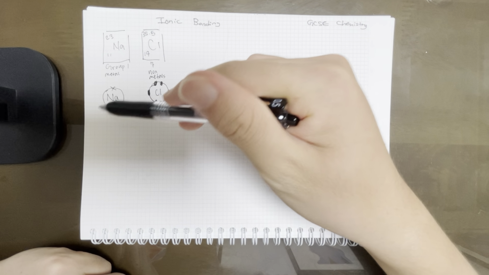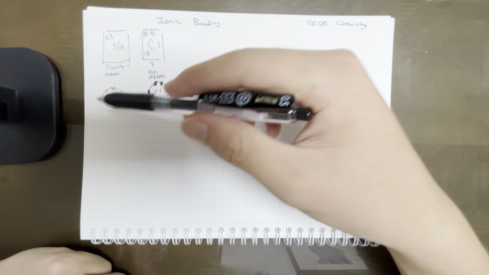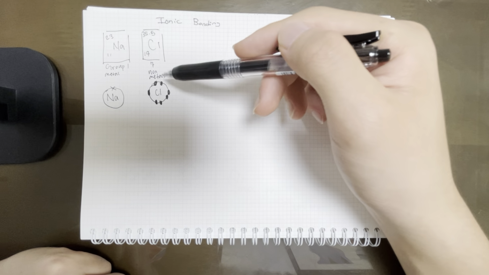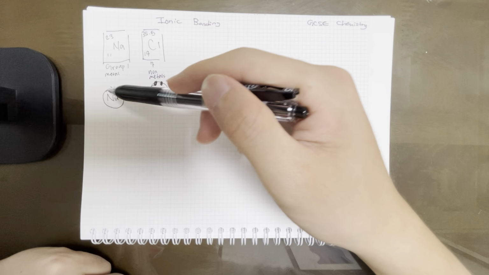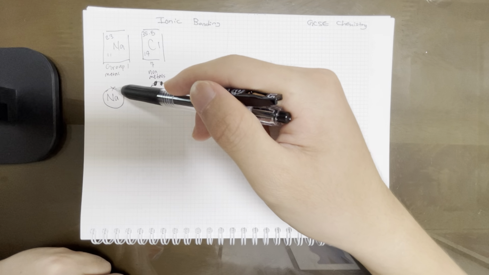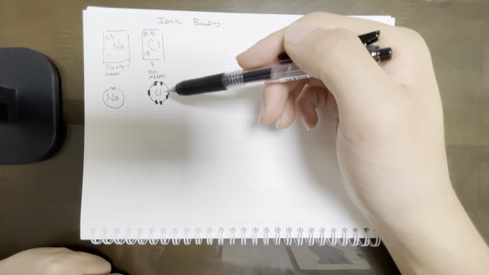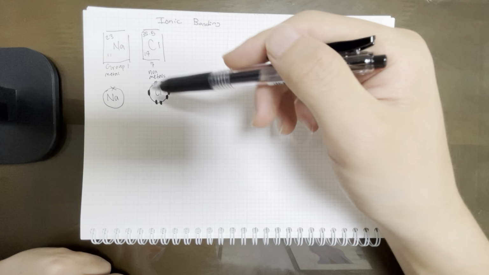Now, think about it. Atoms want to have a full outer shell of electrons, right? This is in its third shell, and this is in its third shell too. So both of these shells can hold a maximum of 8 electrons. Now, sodium has 1 electron in its outermost shell, and chlorine has 7 electrons in its outermost shell. So these both want a full outer shell of electrons. For sodium to have a full outer shell, it can either get rid of this 1 electron, or it can receive 7 new electrons. For chlorine to have a full outer shell, it can either get rid of these 7 valence electrons, or it can receive 1 electron. What's easier?